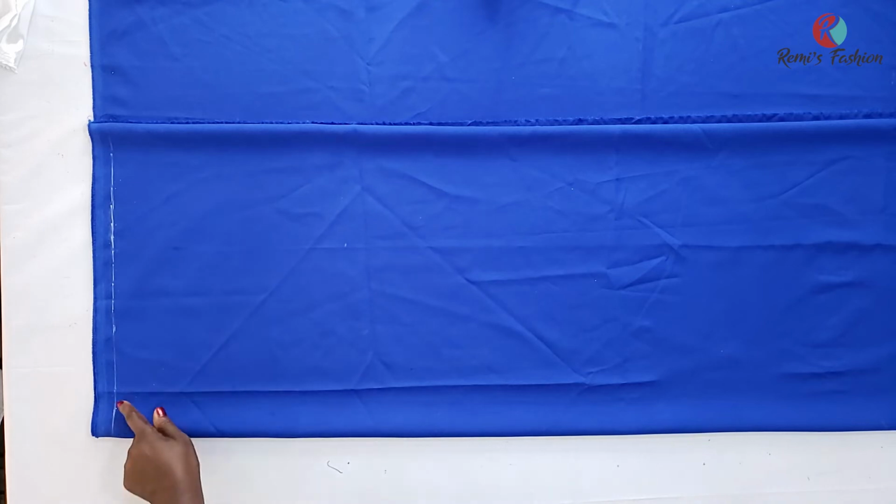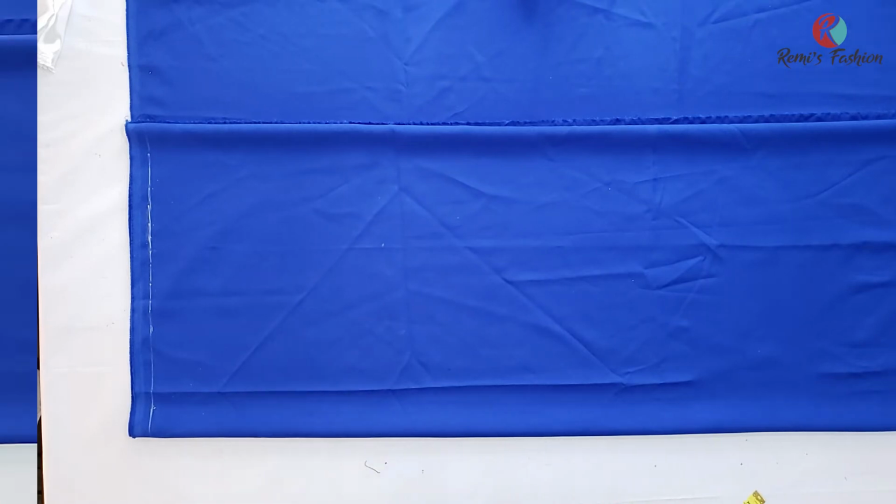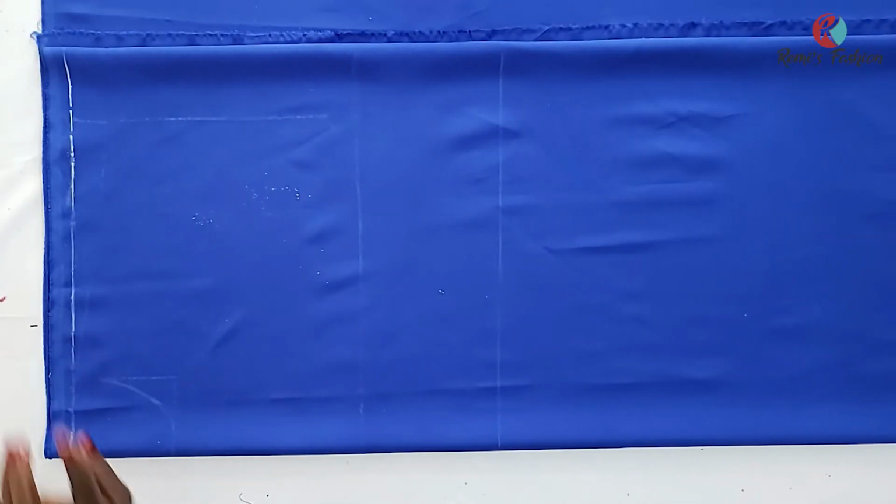So this is my starting point, and I'm going to be drawing all my vertical measurements from this point all the way down. I'm going to be using a length of 58 inches. So after drawing out my starting point, the first thing I'm going to do now is to draw out my vertical measurements.